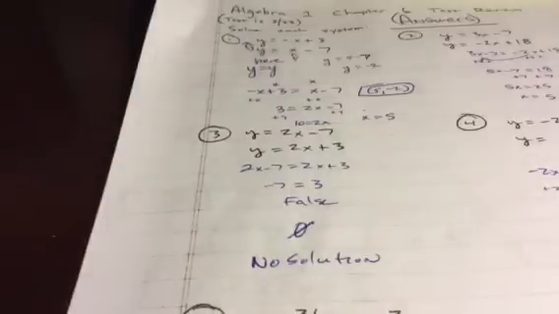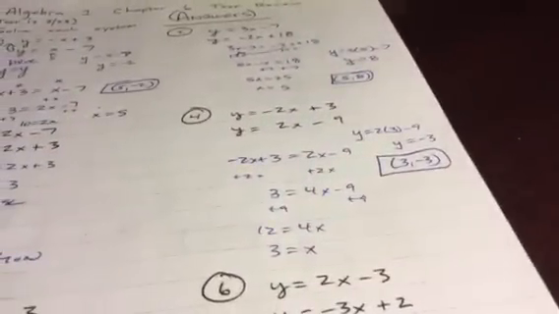As we talked about in class, folks, you get no solution for this next one. All right, the x's cancel. Negative 7 is not equal to 3. That's a false statement, no solution. Next on 4, folks, set both equations equal to each other. You get x is 3, plug 3 in for x, you get y is negative 3.